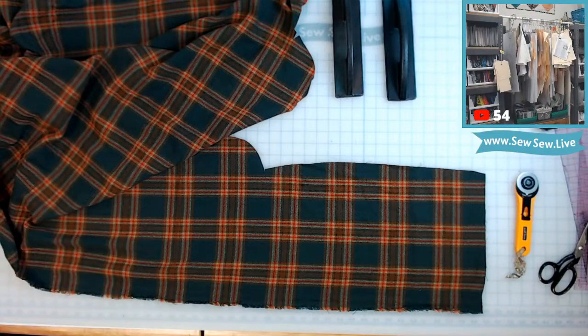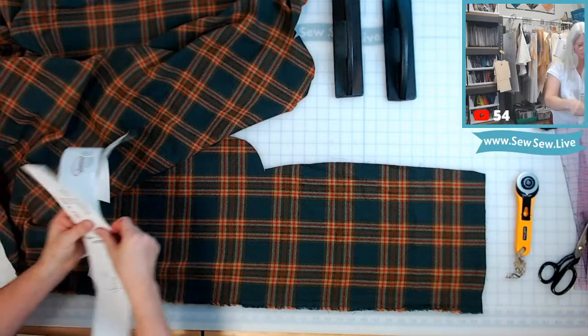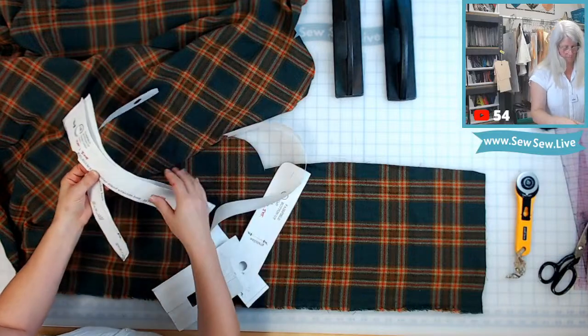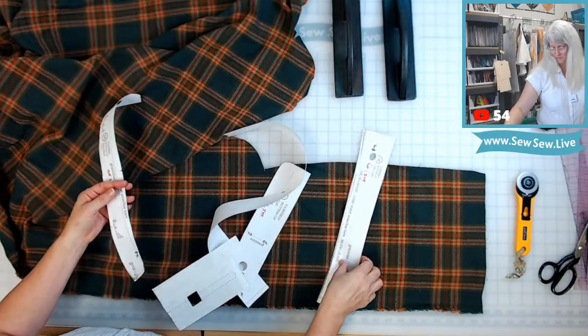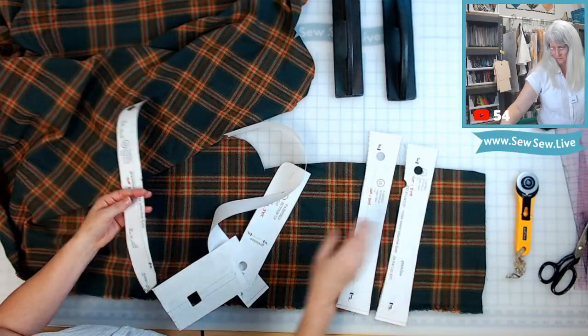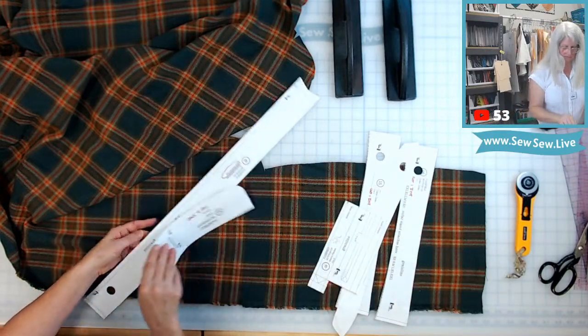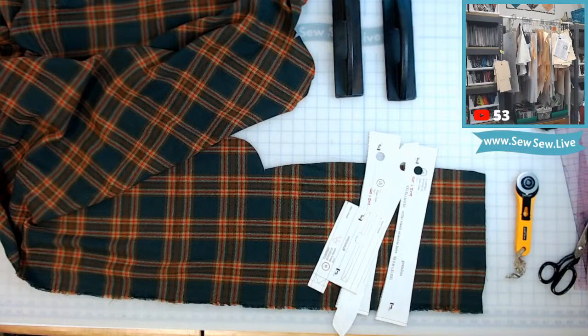I'm just looking at my pattern pieces to see if any of them are on the length grain. Let's check them out. No. This is. That is, and that is. Okay, cool. We can use that on the side here. That is too. This is interfacing. And then we have our pocket.